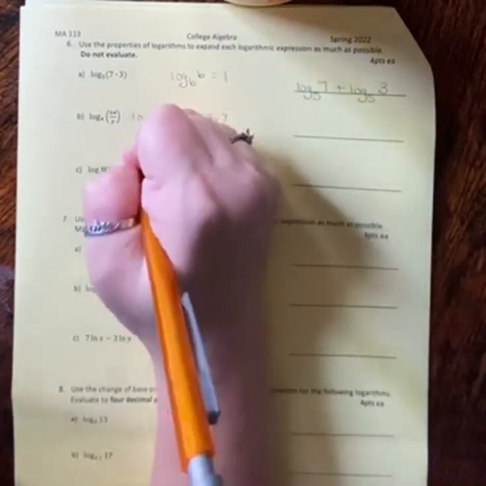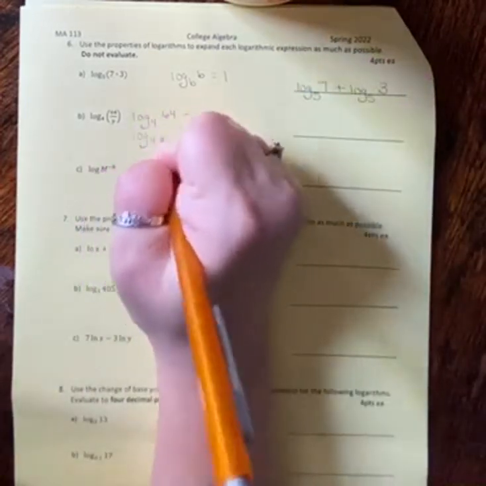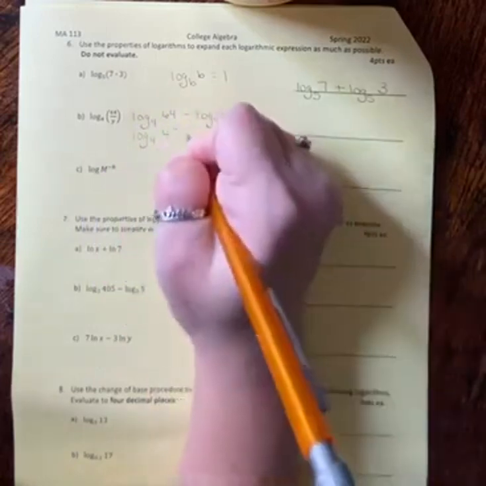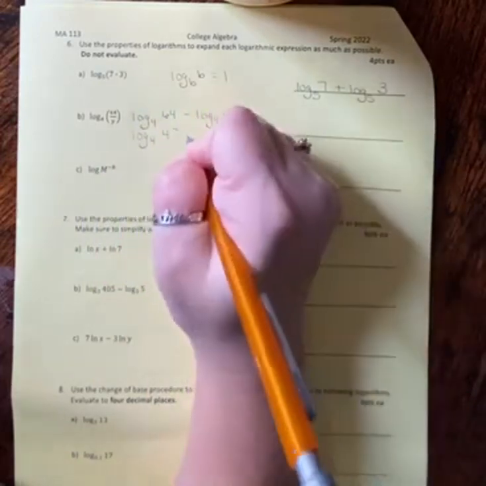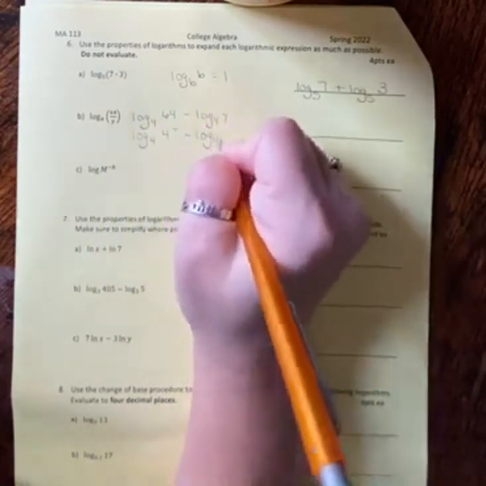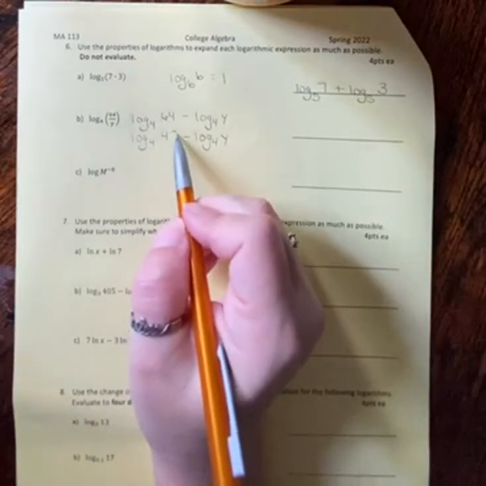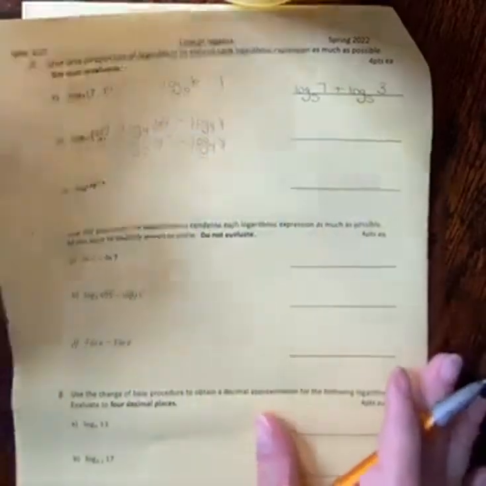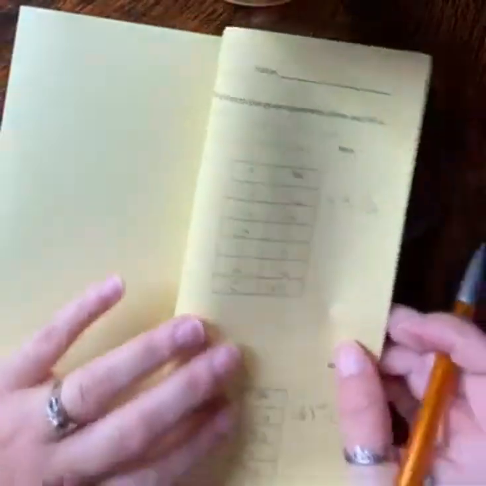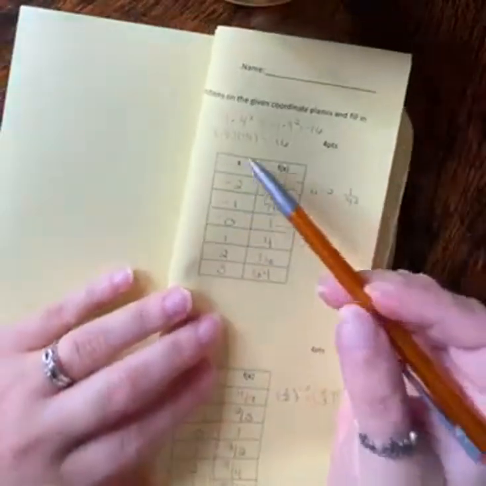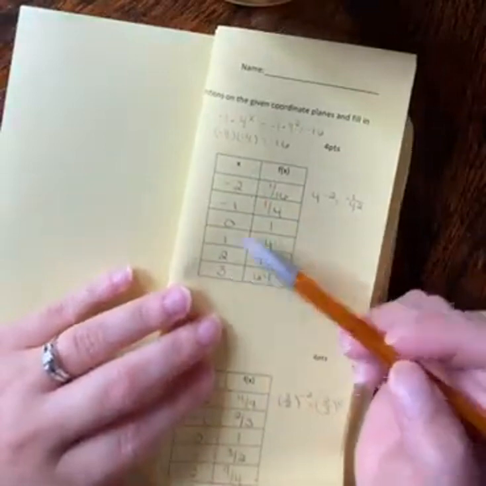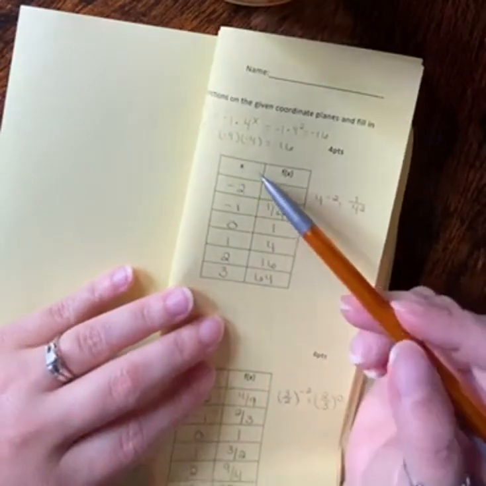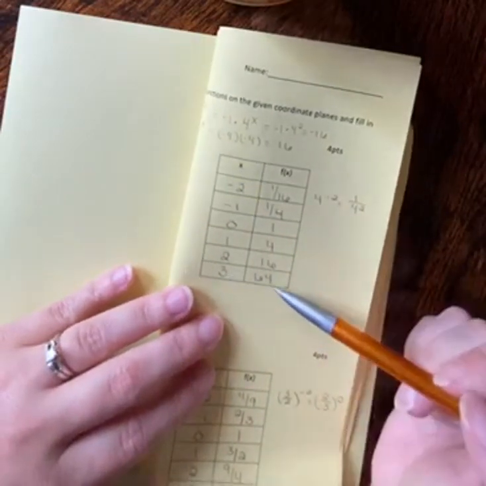So in this case, I have log base 4 of 4 to some power, so I'm just putting a line there right now, minus log base 4 of y. Well, 4 to what power is going to give me 64? Well, if you weren't totally sure, we did already compute this on the very front page. Whenever we did our t-charts for number 1, this was 4 to the x power. 4 to the third gave us 64.